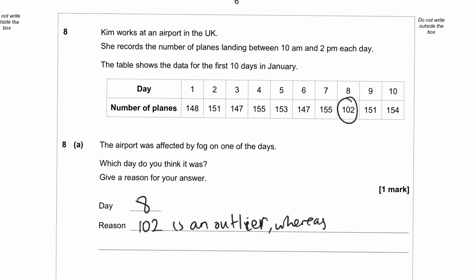Whereas the others are in the range 147 to 155. Anything along those lines, and they will give you a mark for that, as long as you write some kind of explanation along those lines.